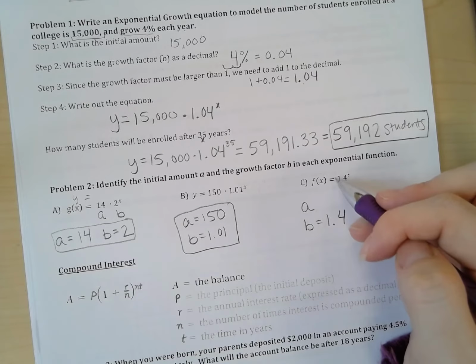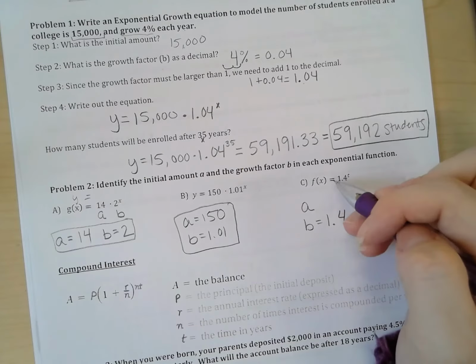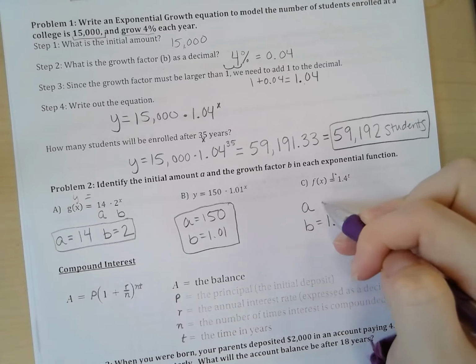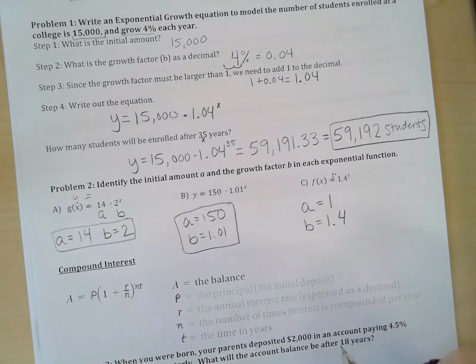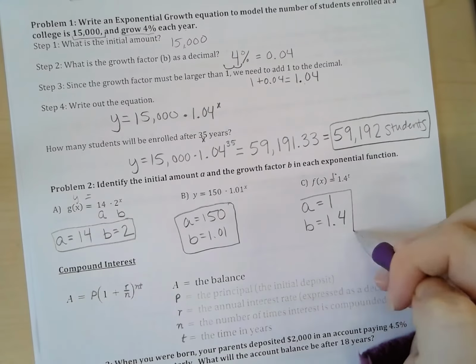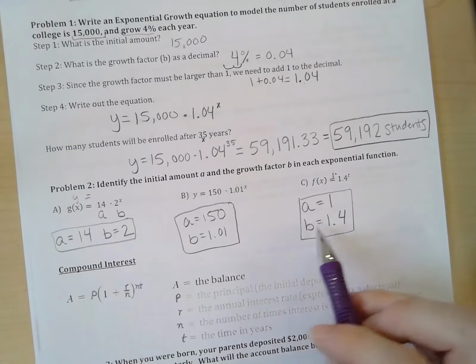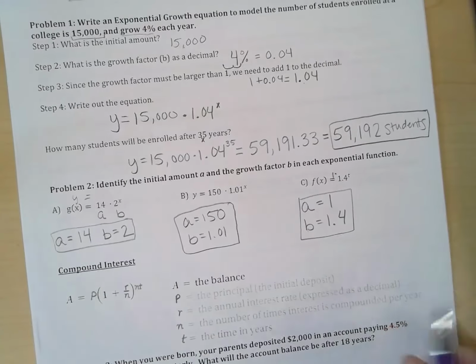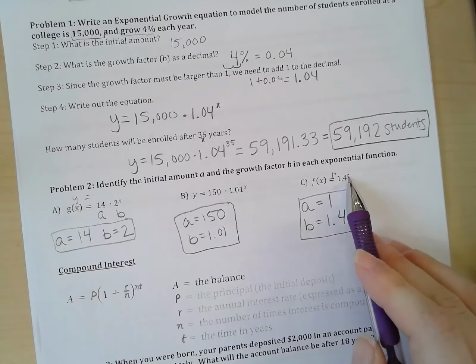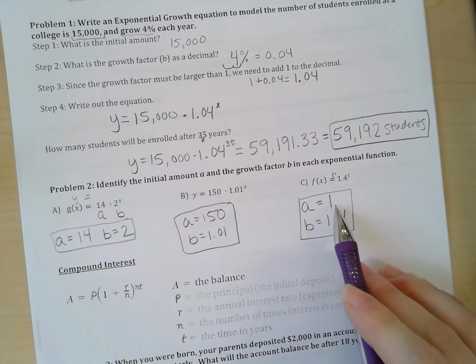The imaginary number that's out in front here that's being multiplied is a 1. So your initial amount here is 1. So your initial amount is 1, and your growth factor is 1.4. So whenever you just have a growth factor with an exponent, your initial amount will always be 1.